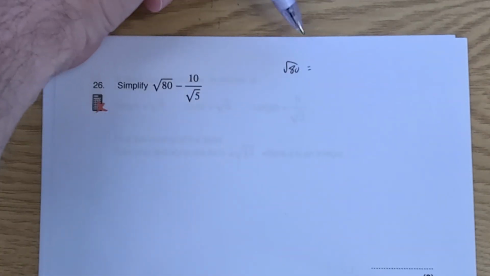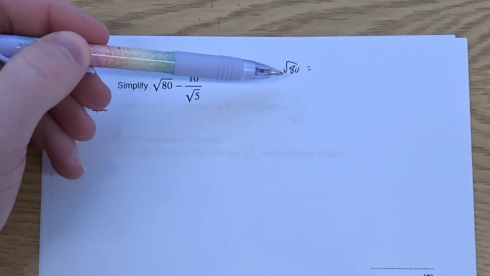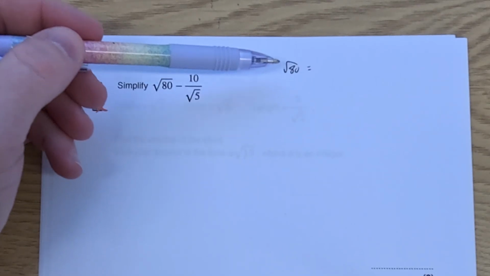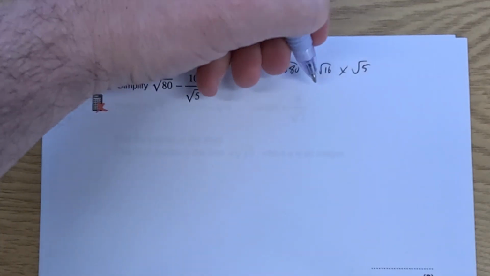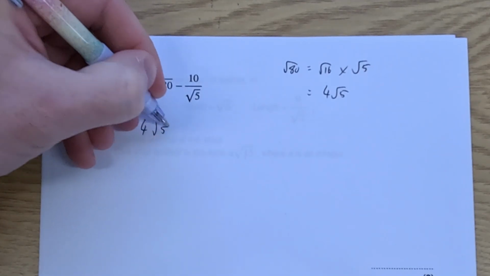Now in terms of root 80, if we want to simplify this, let's find the biggest square number that's a factor of 80. So 64, no. 49, no. 36, no. 25, no. 16, yes. So that would be root 16, so root 16 multiplied by root 5. And the square root of 16 is equal to 4, so that would be 4 root 5. So that means that root 80 is 4 root 5. So here we've got 4 root 5.